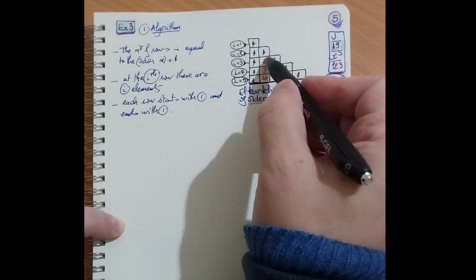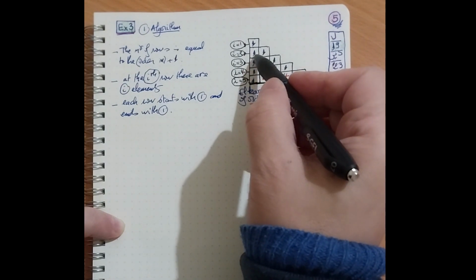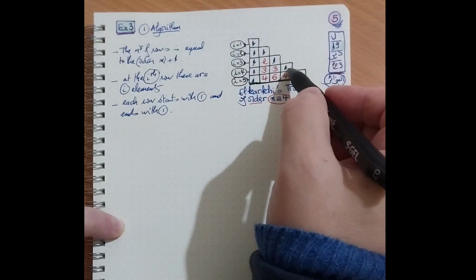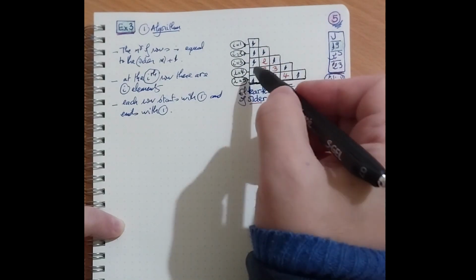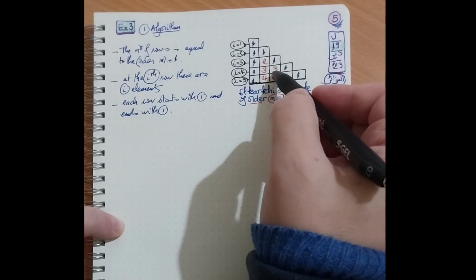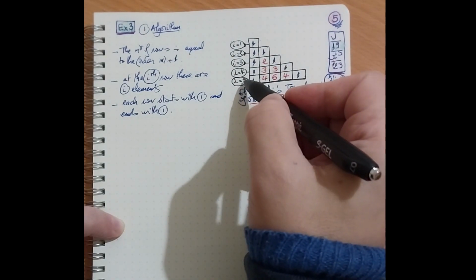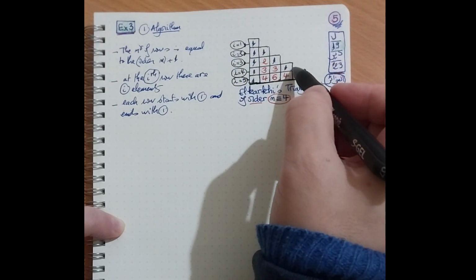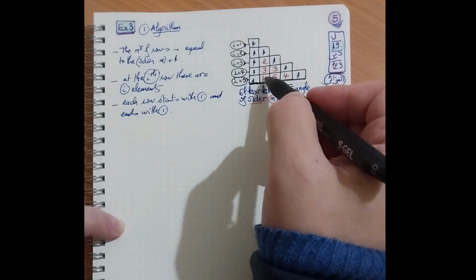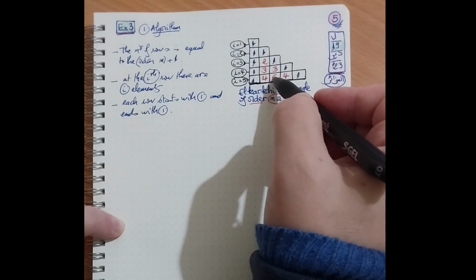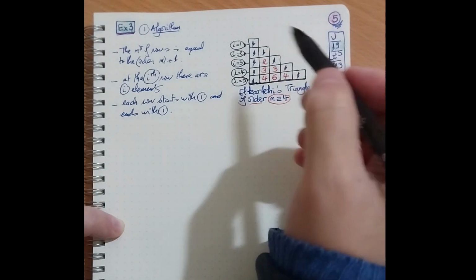So 2 is 1 plus 1. And in the fourth row, we use the third row. To generate the fourth row, we use the previous row. So 1 plus 2 is 3. 2 plus 1 is 3. Same for the fifth row. We use the previous row to generate the inner elements. So 1 plus 3 is 4. 3 plus 3 is 6. 3 plus 1 is 4, and so on.